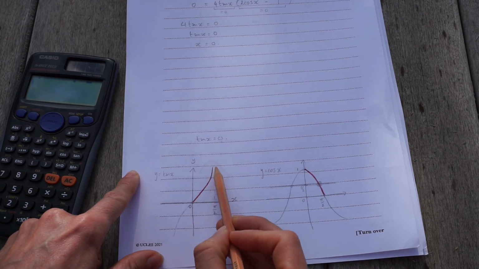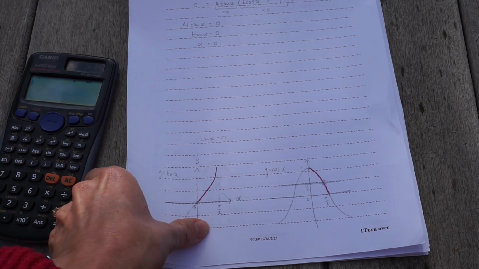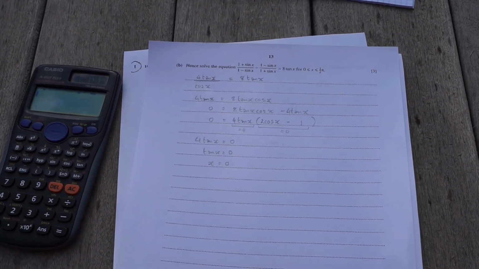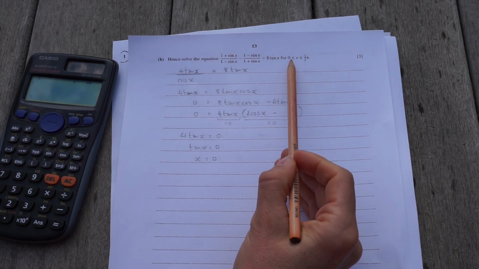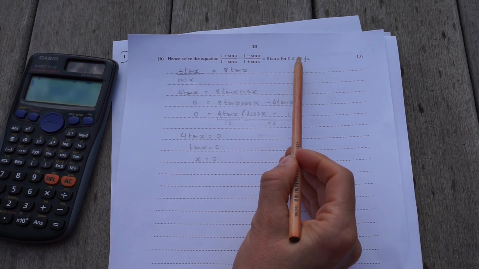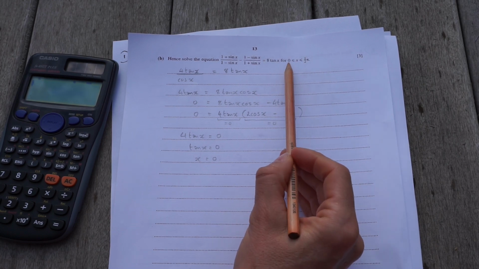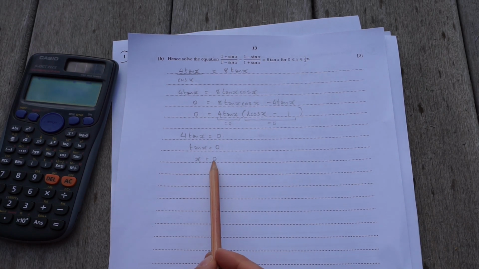Notice how I've highlighted this part of the graph in red. At the beginning of the question, they gave us a range for the values of x, so can you see at the top here? All our values of x, when we're finding the solutions, have to fall within this range here. So I've made sure I'm only looking at the graph that falls between 0 and a half pi. Remember, pi is 180 degrees, so half of pi would be 90 degrees. So this falls within our range, so we know this has to be one of the solutions.